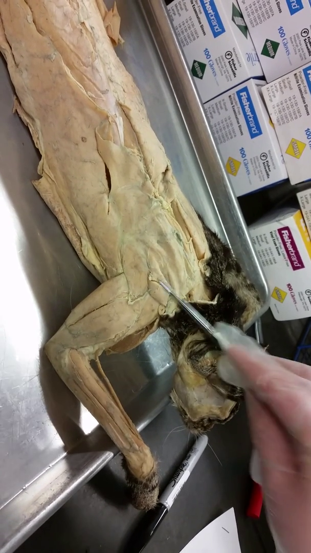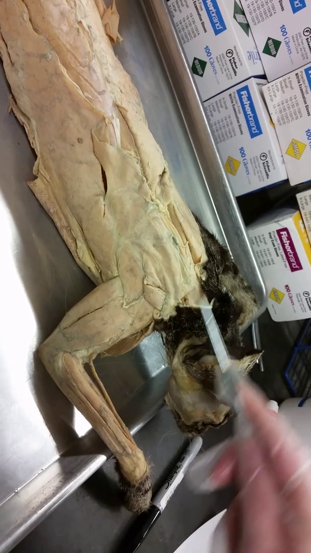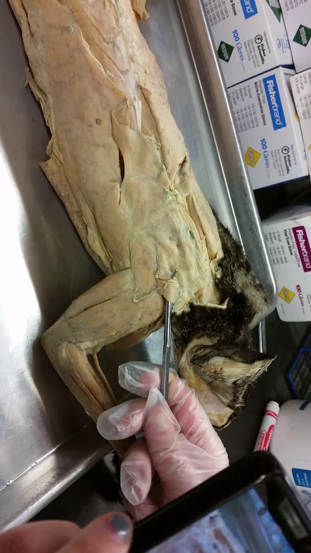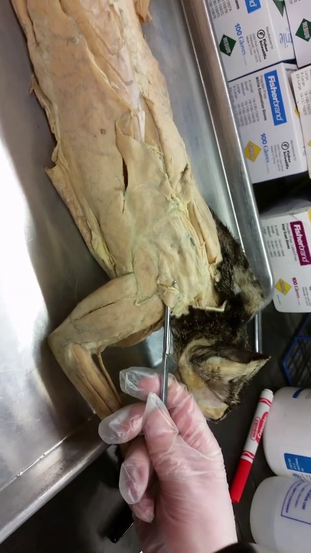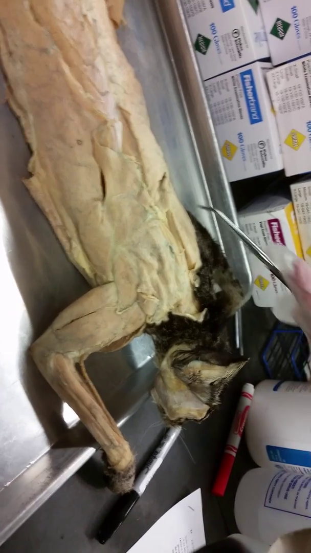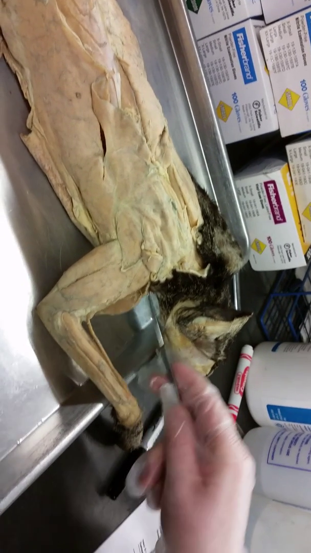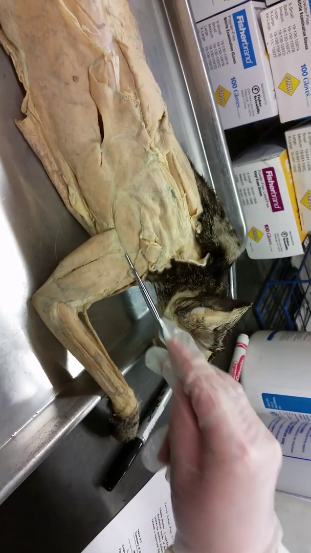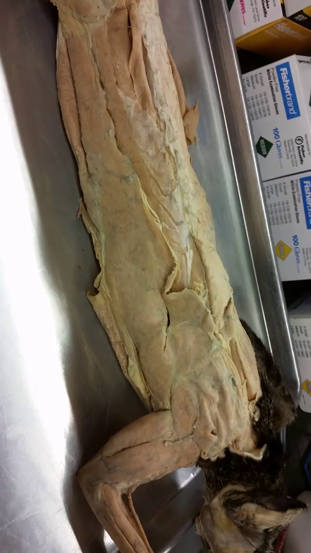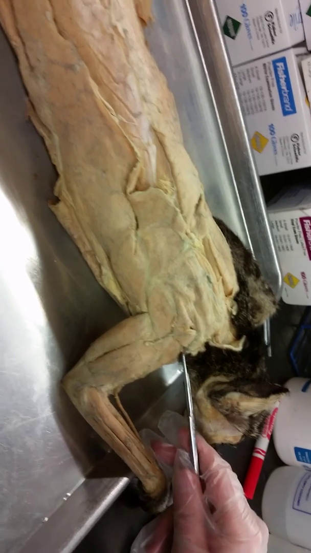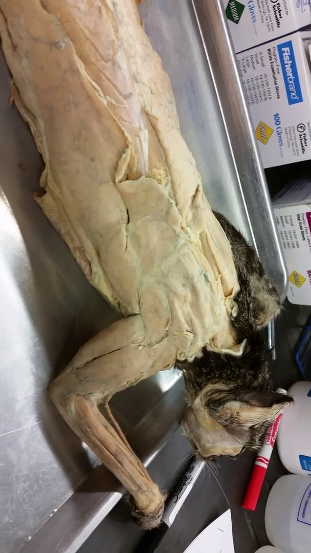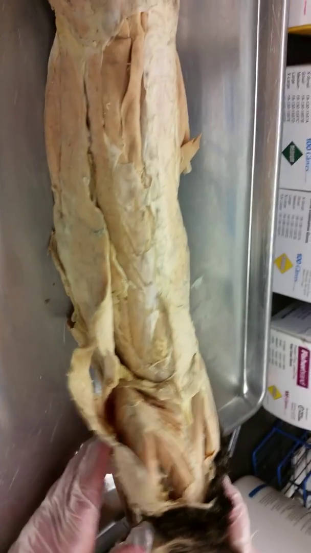So you have clavodeltoid, acromiodeltoid, spinodeltoid. The diagonal band-like muscle between the acromiodeltoid and the acromiotrapezius, this band here, is the levator scapulae ventralis. Okay, so those are the superficial muscles. Again, clavotrapezius, acromiotrapezius, spinotrapezius. Clavodeltoid, acromiodeltoid, spinodeltoid. Then you have the latissimus dorsi on the side of the back, and the levator scapulae ventralis between the acromiodeltoid and the acromiotrapezius. Cool.